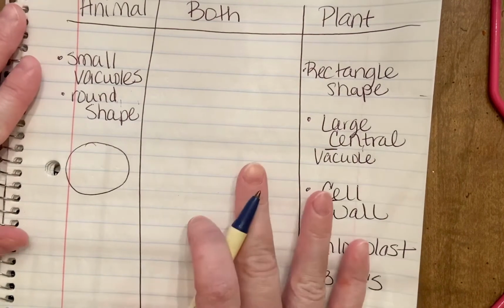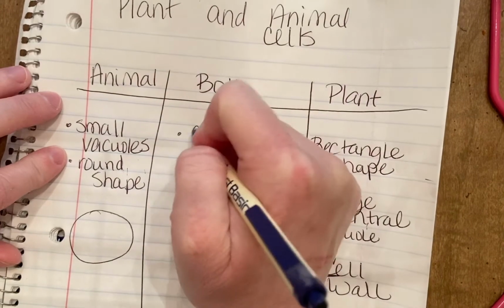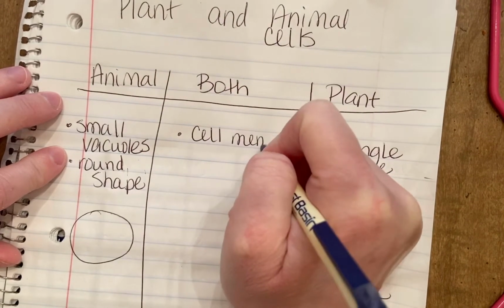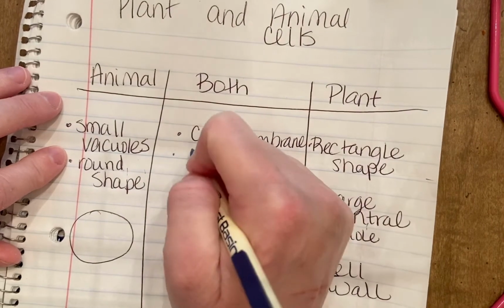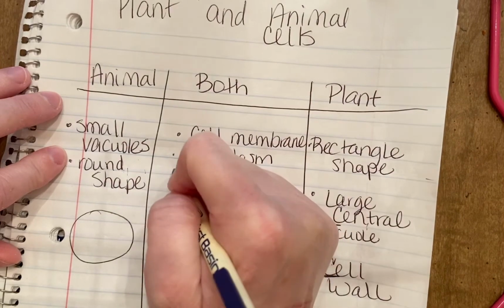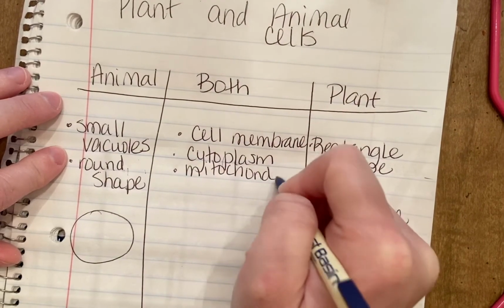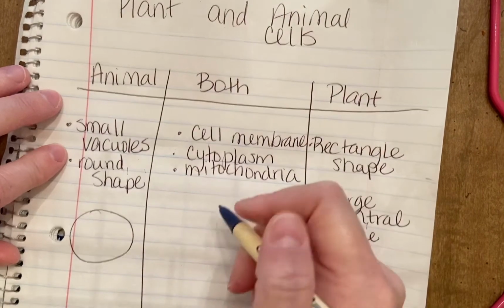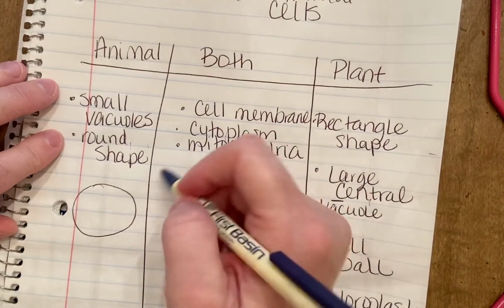So what do they have in common? They have a cell membrane, cytoplasm, a mitochondria that gives the plant or animal cell energy. We also call those mitochondrions. Hopefully you can see that.